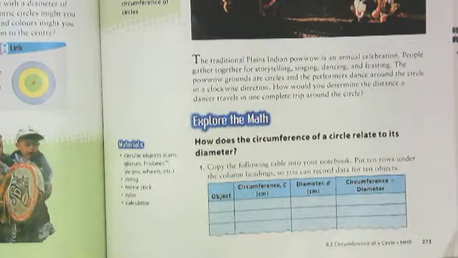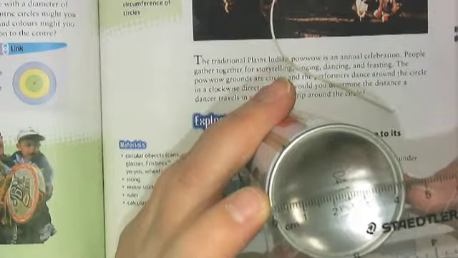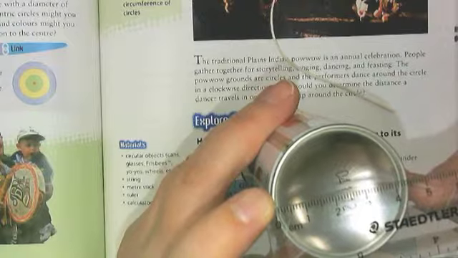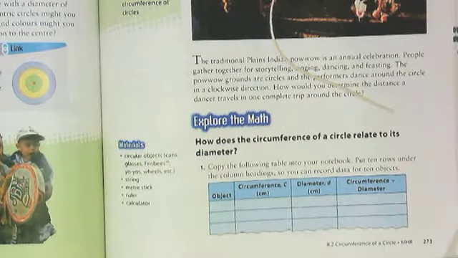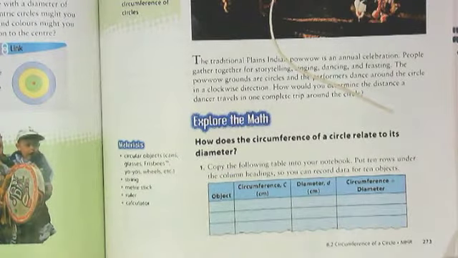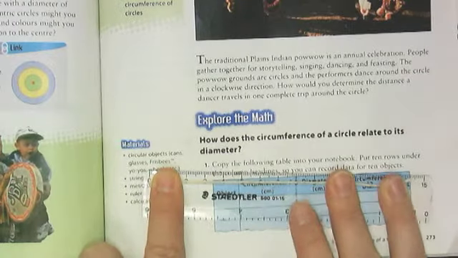Okay, again, I measure. I cut. There's my circumference. I measure my diameter. Is about 4.4. Write down 4.4 for your diameter. And put down about 14.2 as your circumference.